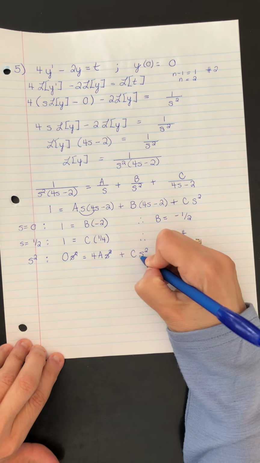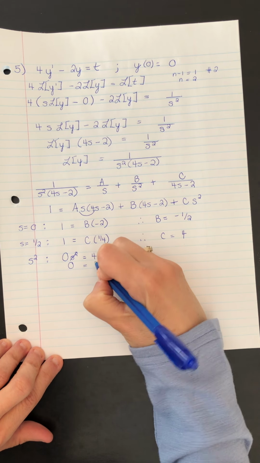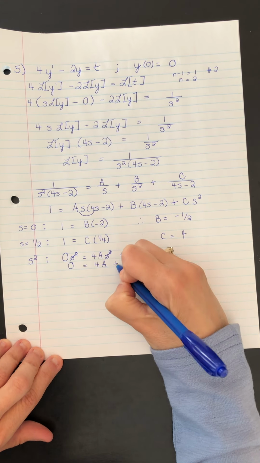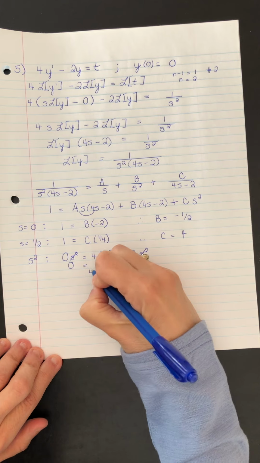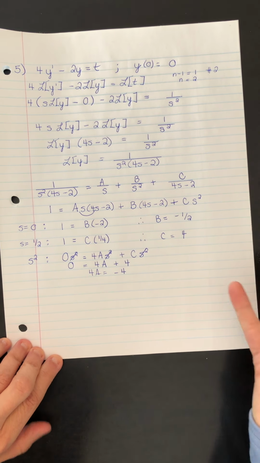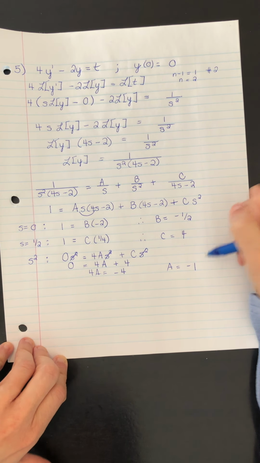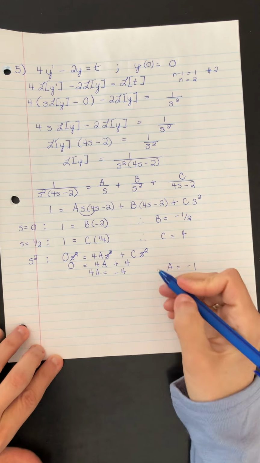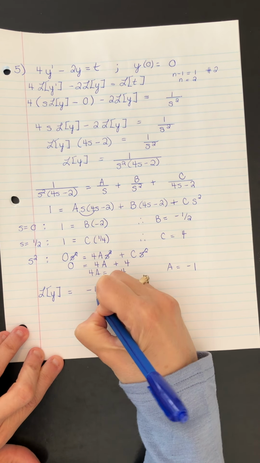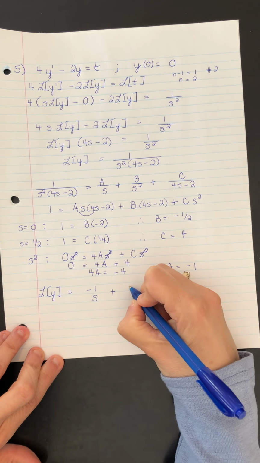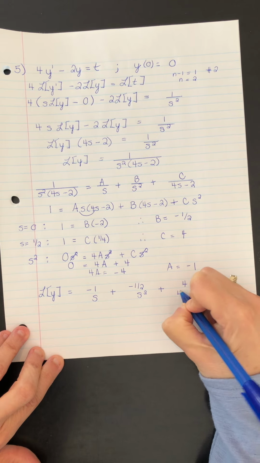So from that, we get the following: 4a plus c is 0. C is 4, so now we know 4a plus 4 is 0, so this means 4a is negative 4. So from there, you can see a is negative 1. Okay, so I've got all my quantities determined, so I pop them back up into here. So the Laplace transform of y is negative 1 over s plus negative 1/2 over s squared plus 4 over 4s minus 2.